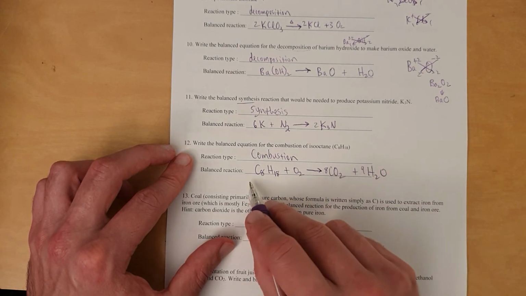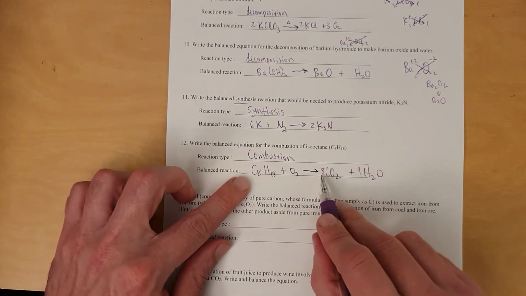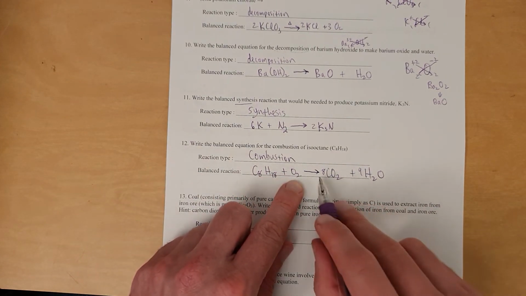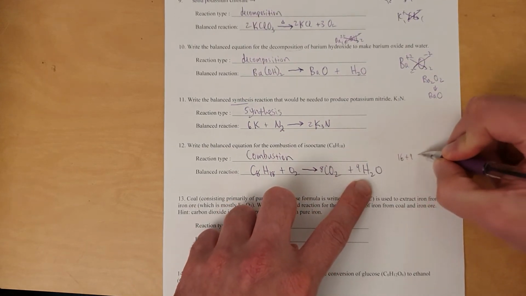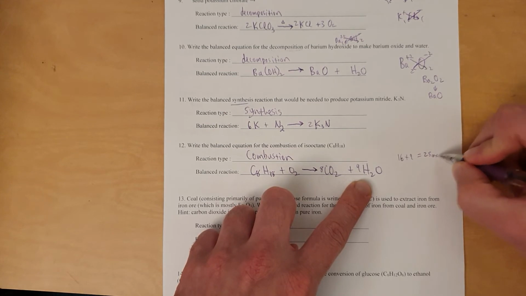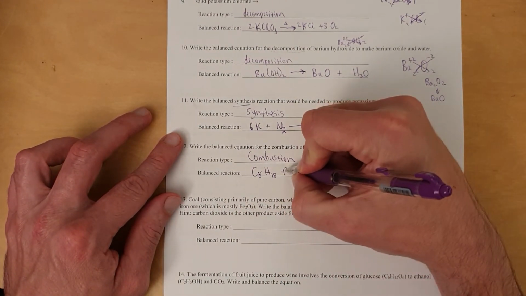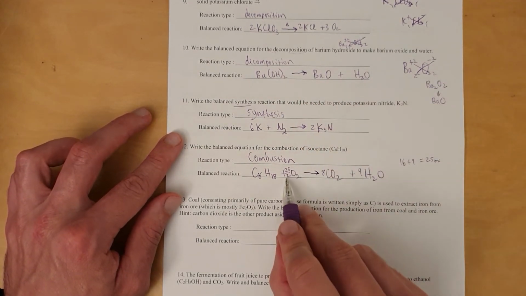Okay. How's that going to turn out? So it's 8 carbons, 18 hydrogen, 18 hydrogen. So far, so good. 2 oxygen here, and we have 16 oxygens here, plus 9 equals 25 oxygens. We need to get 25 oxygens out of this, and there's 2 in every molecule, so we need 25 halves O2s.